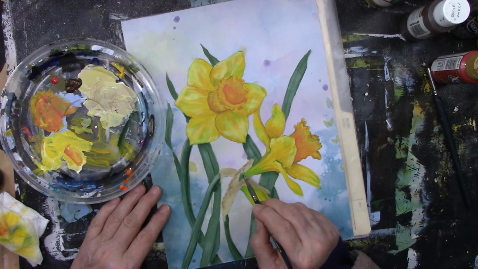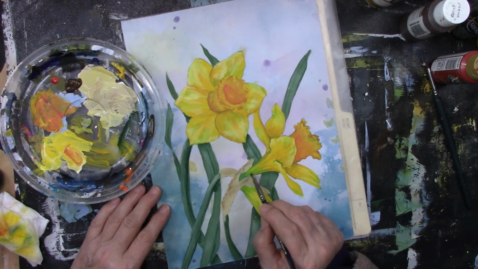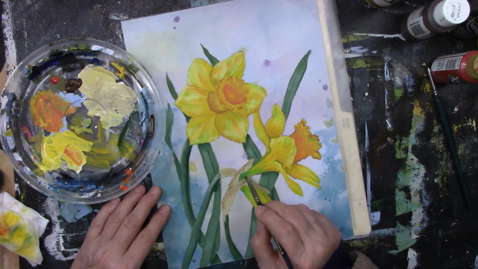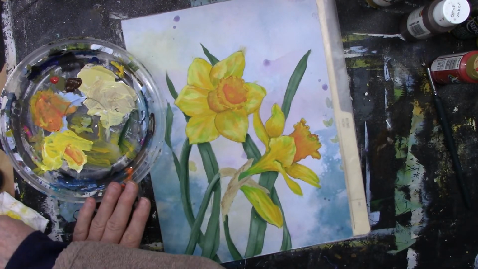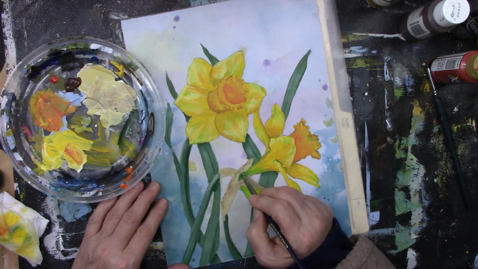A little bit of this. And then a smidgen of dark for shading.